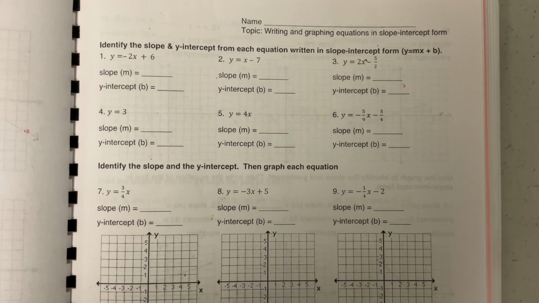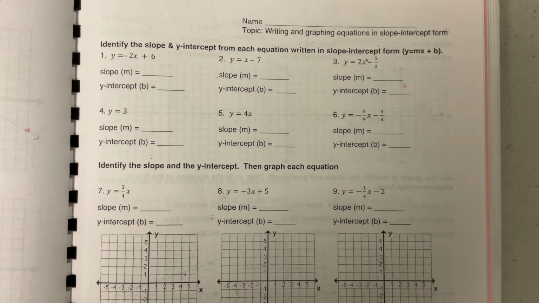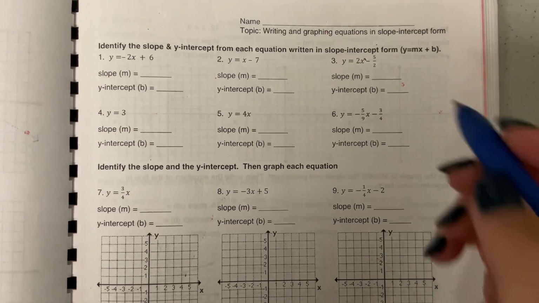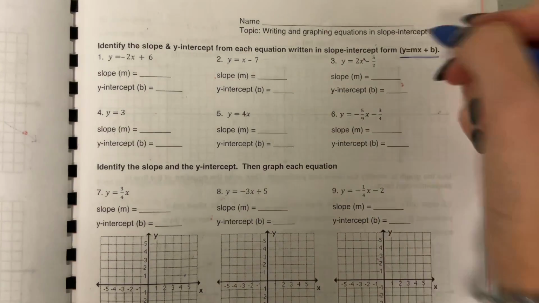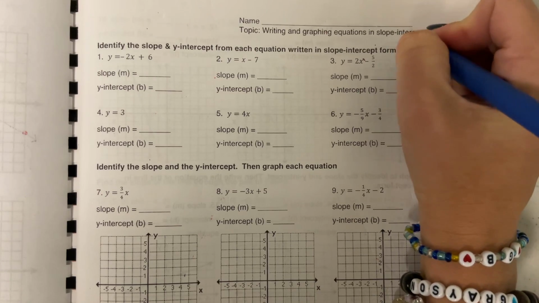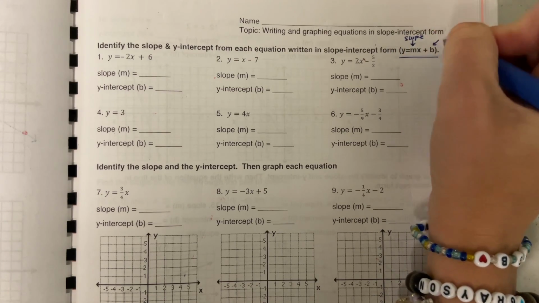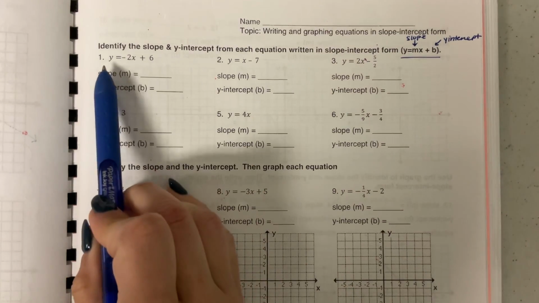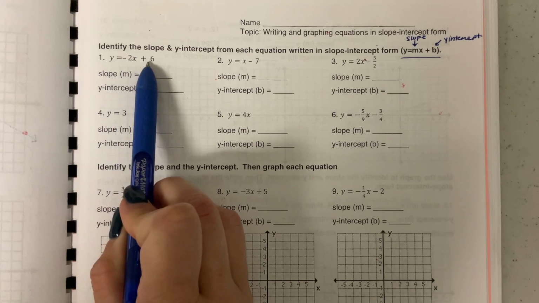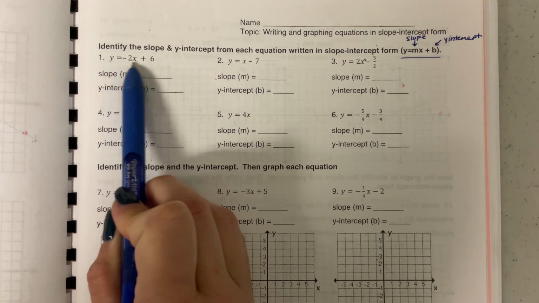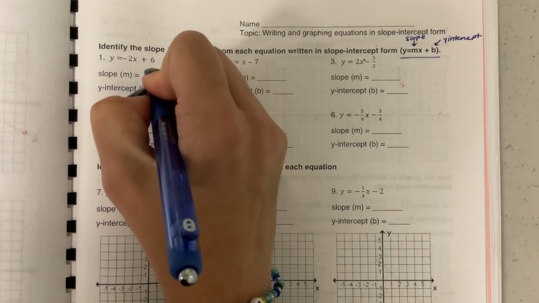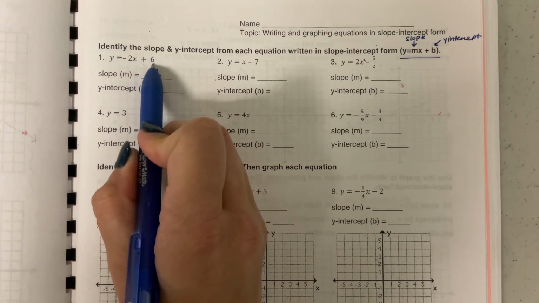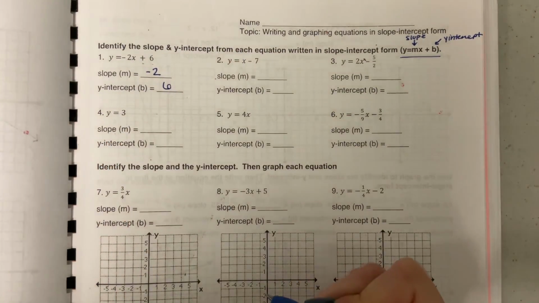In this next video, we are going to be learning about slope and y-intercept in all of its various formats. So for the first 6 problems, we're looking at the equation y equals mx plus b, where the slope is the letter m and the y-intercept is the letter b. Picking out our equation y equals negative 2x plus 6, the mx piece is our slope, so that would be the negative 2, and then the plus b value at the back is our y-intercept.